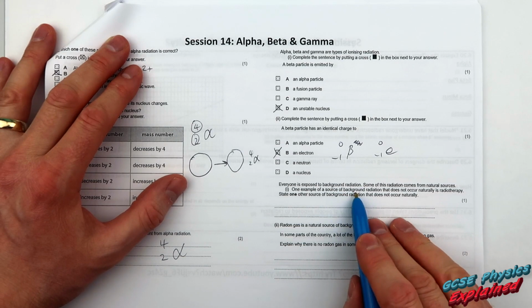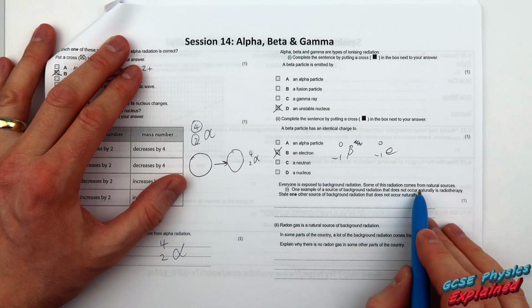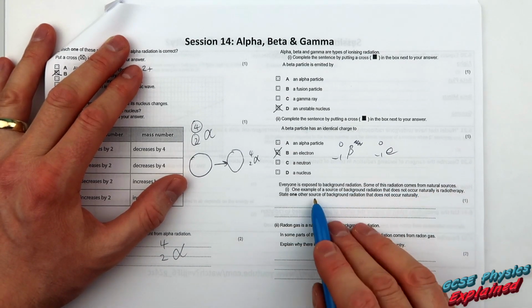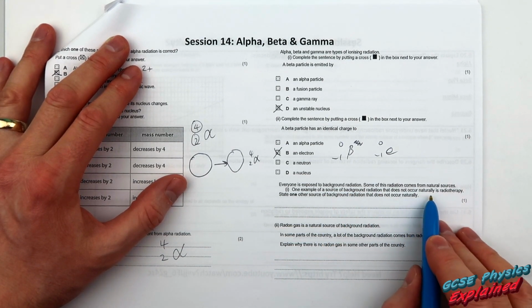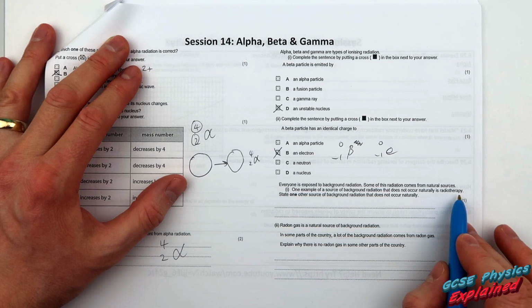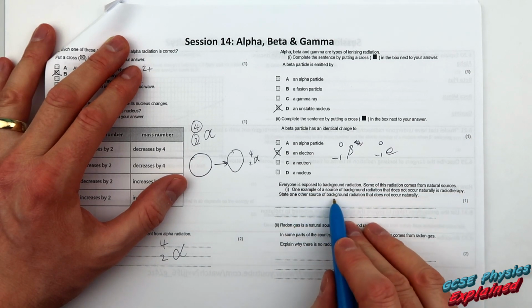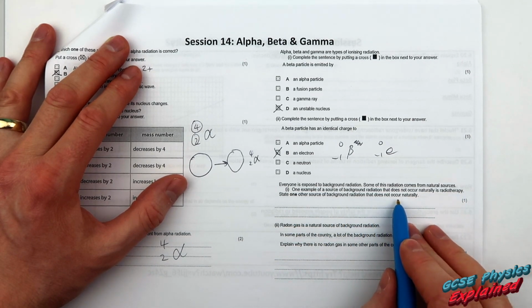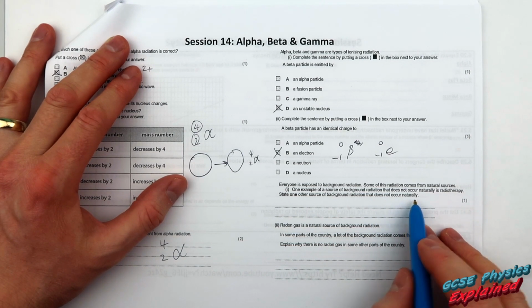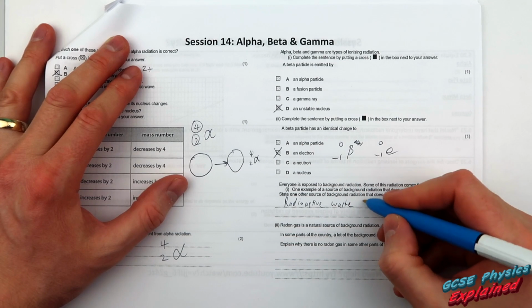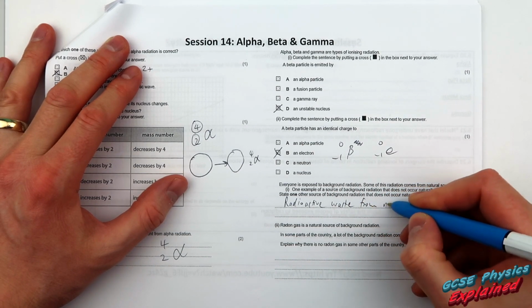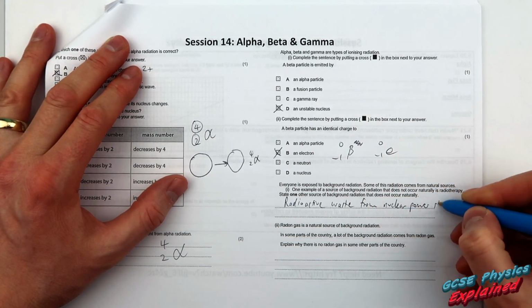Everyone is exposed to background radiation. Some of this radiation comes from natural sources. One example of a source of background radiation that does not occur naturally is radiotherapy. State one other source of background radiation that does not occur naturally. Radioactive waste from nuclear power stations.